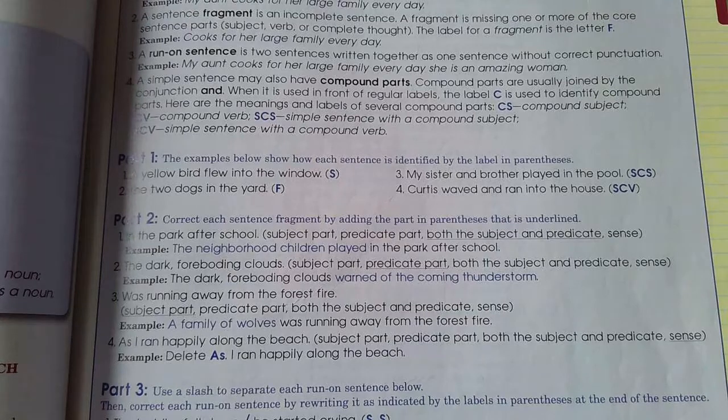Number 3, the rocket rose slowly. It disappeared from sight. You put your slash between where the two sentences are, and they want you to make this a simple sentence with a compound verb. The rocket rose slowly and disappeared from sight. We're not going to look at number 4 right now yet. Any questions on part 3?